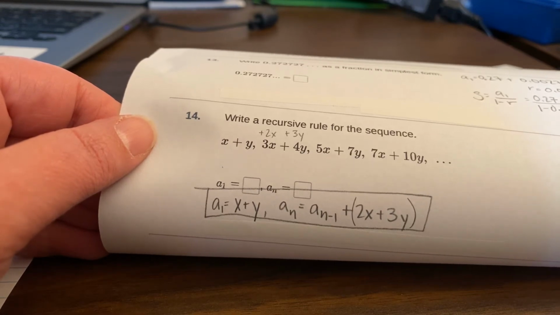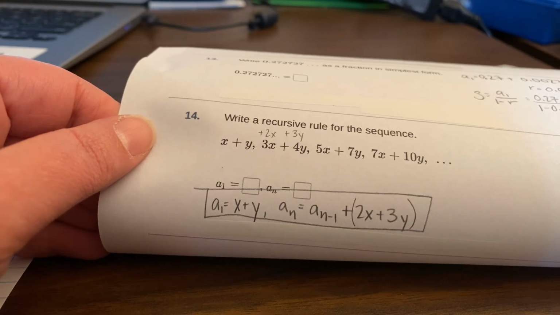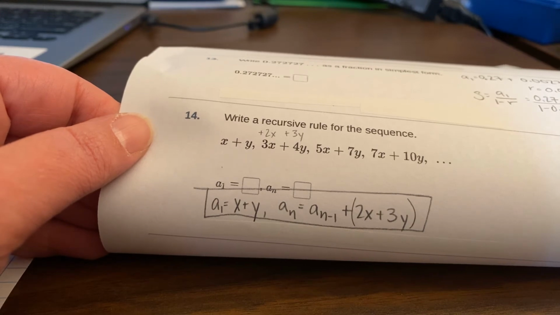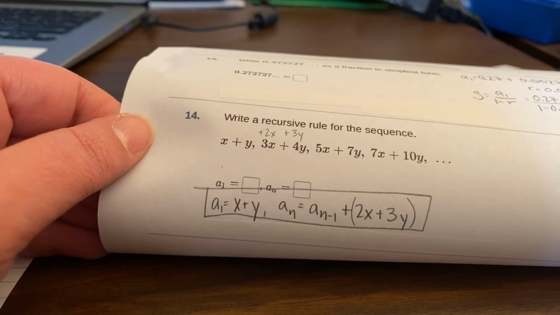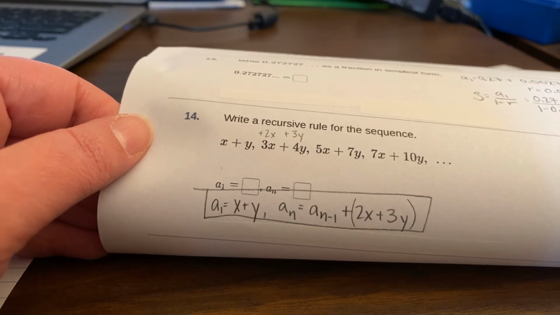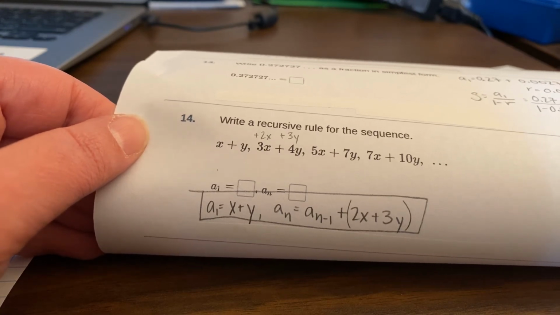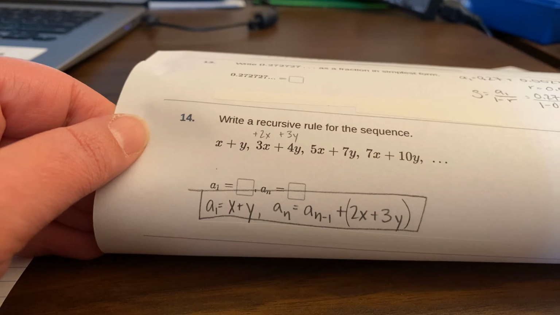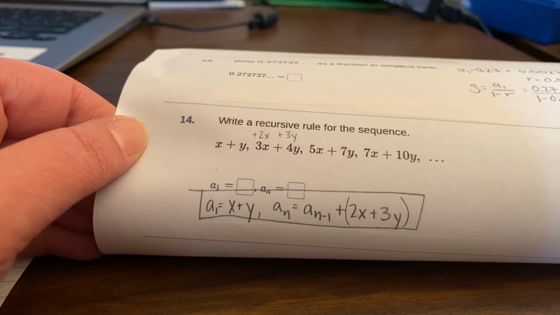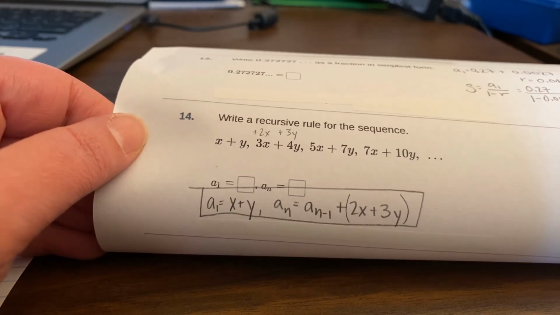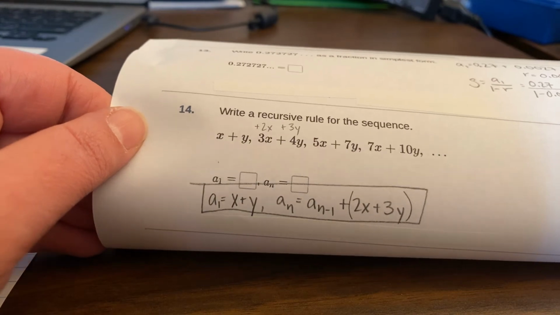So it'll be a sub n equals a sub n minus 1 plus something. Well, what's going on between the first term and the second term? They're adding 2x, they're adding 3y rather. Does that continue for the next term? Yes, they add 2x and 3y again and again. So your formula would be a sub n equals a sub n minus 1 plus 2x plus 3y.